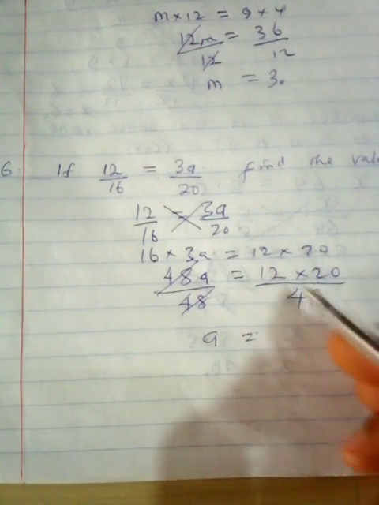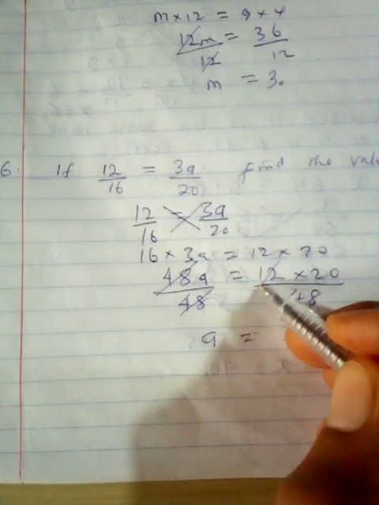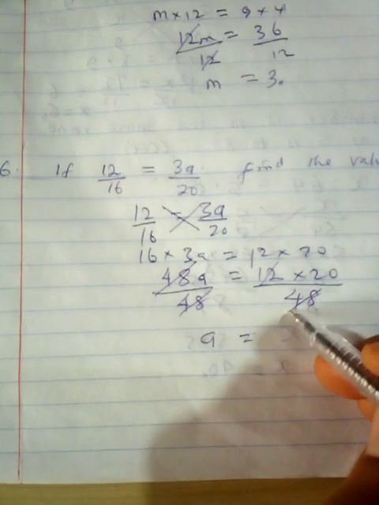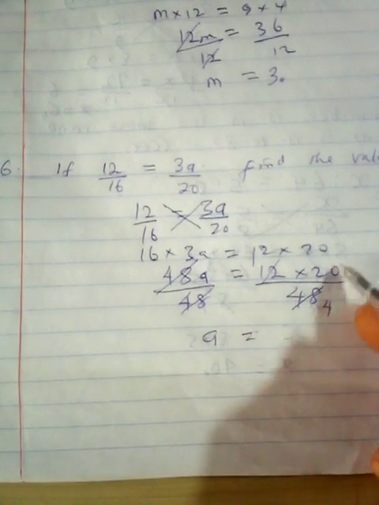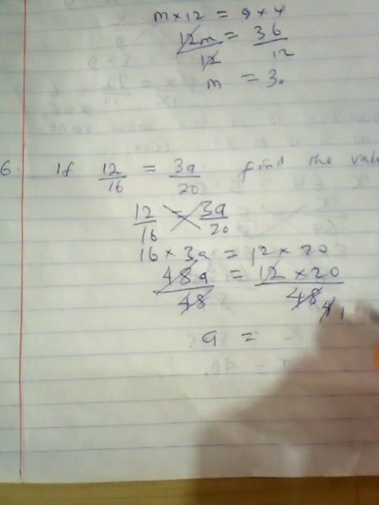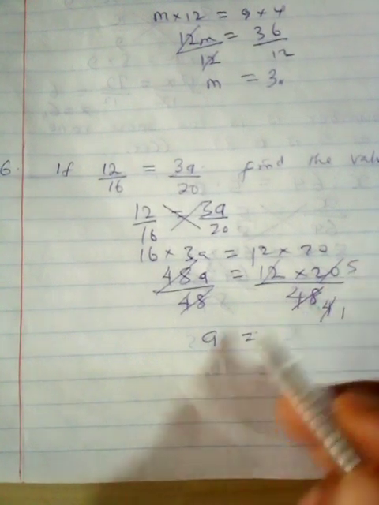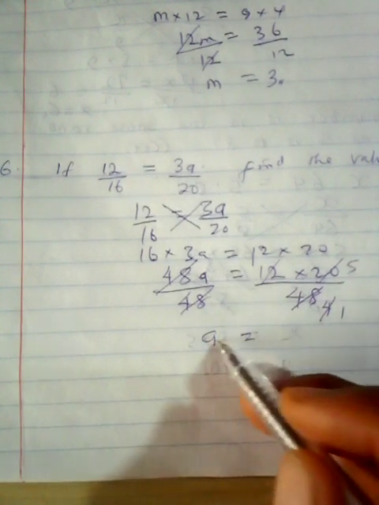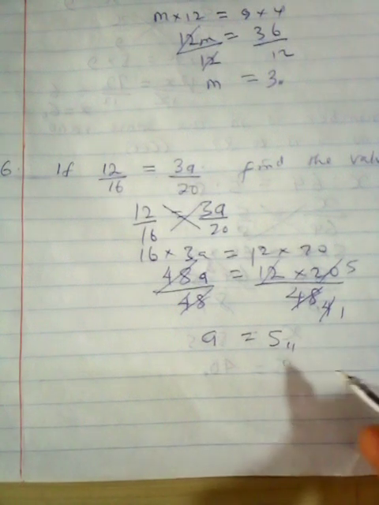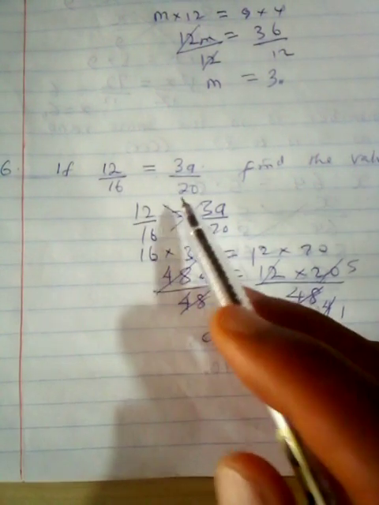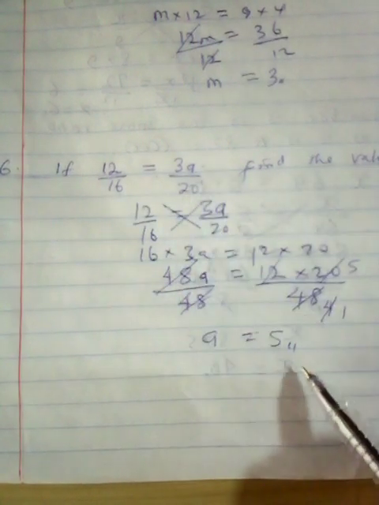12 can go into 48. 12 into 12 is 1, and 12 into 48 is 4. And 4 can also go into this number. 4 divided by 4 is 1, and 4 into 20 is 5. So at the end, we are left with 5 here. So our a is actually 5. So the value of a in this expression here is actually 5.